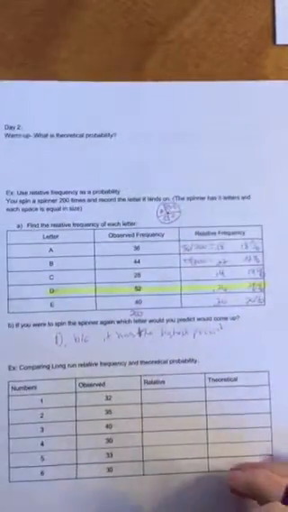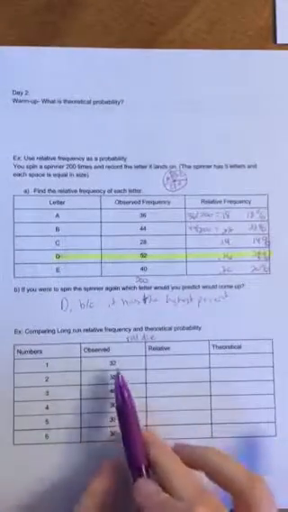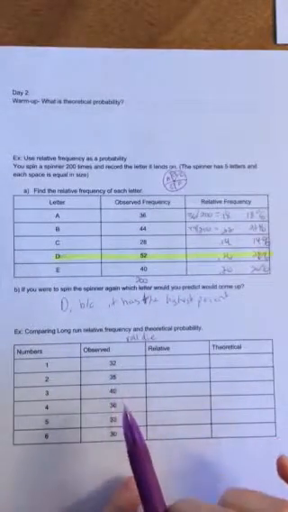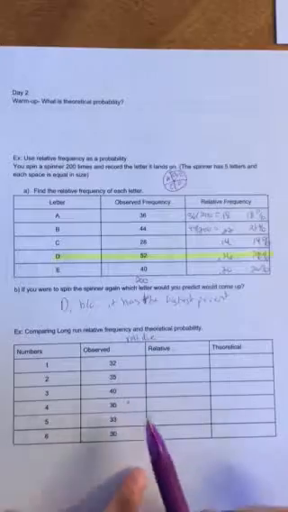I'm going to do the same thing. We're going to compare long-term frequency versus theoretical probability. So I'm rolling a die here, and I didn't write that down, so I apologize. I'm rolling a die, and a 1 appears 32 times, 2 appears 35 times, and 3 is 40, and 4 is 30, and 5 is 33, and 6 is 30.